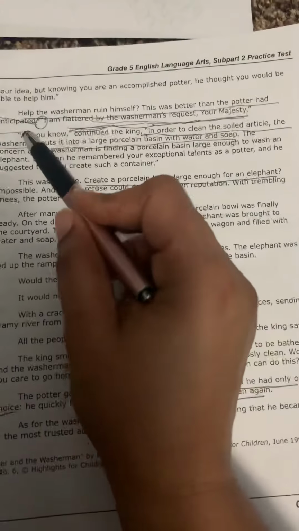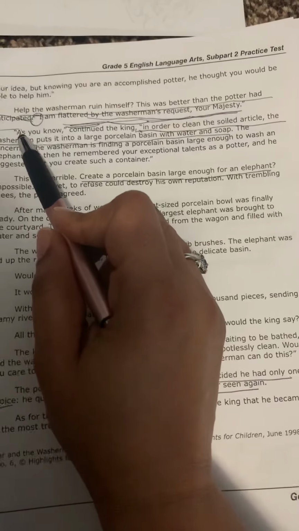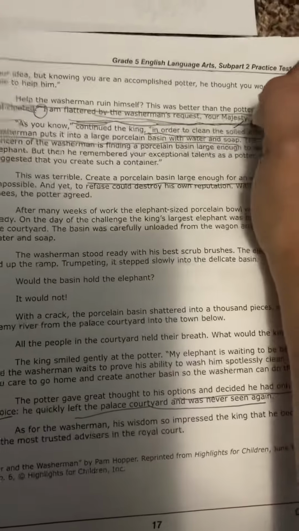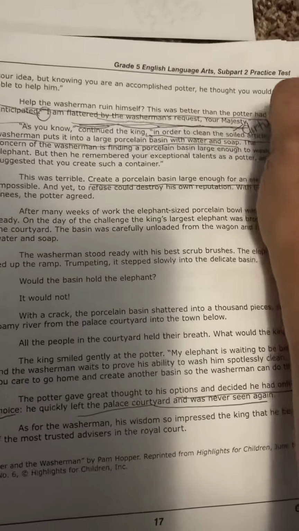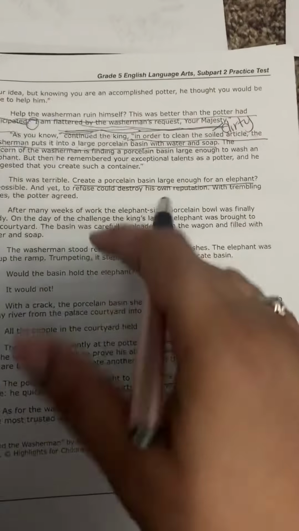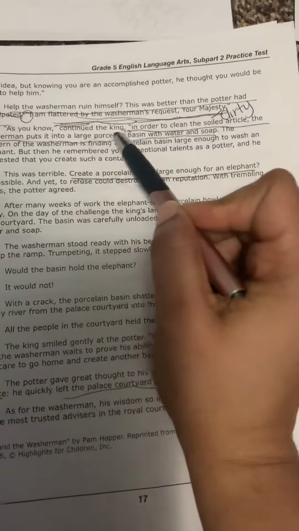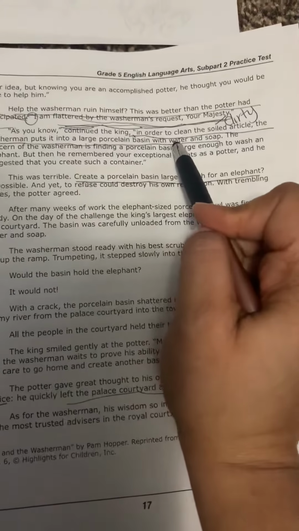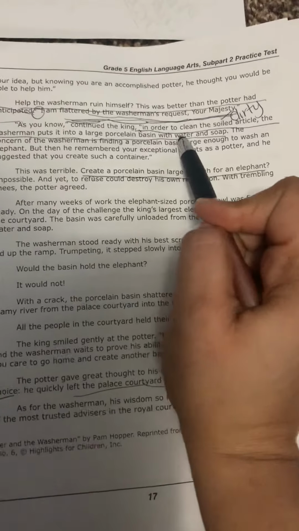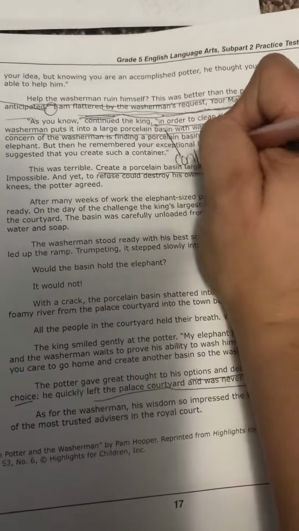Okay, so let's try that one. As you know, continued the king, in order to clean the soil means dirty. Article is something that has to be washed. The washerman puts it into a large porcelain basin with water and soap. Now, if there's water and soap in it, that lets me know that a basin is some type of container.